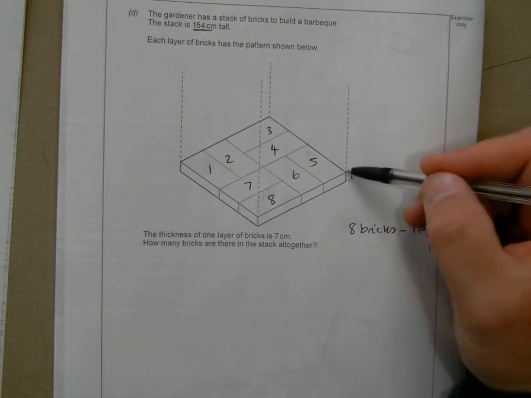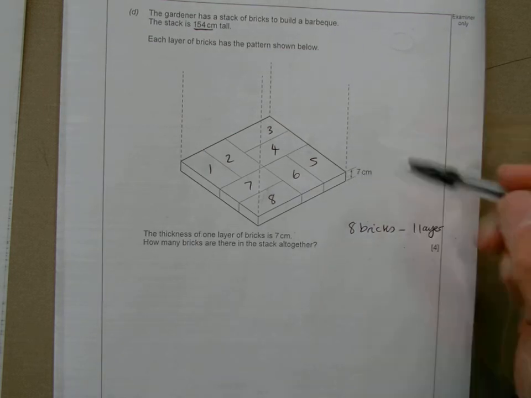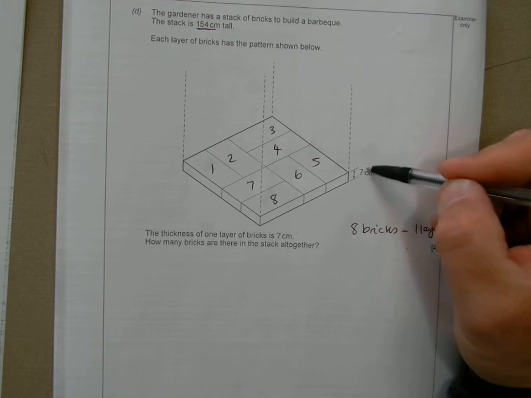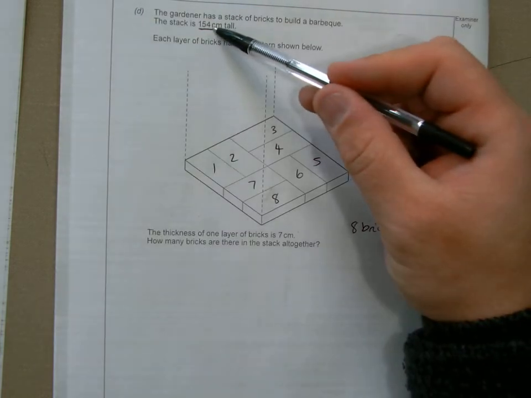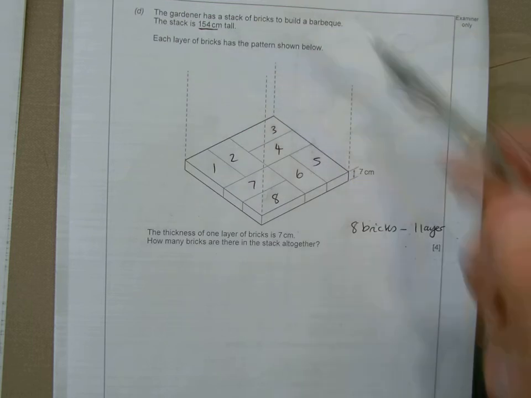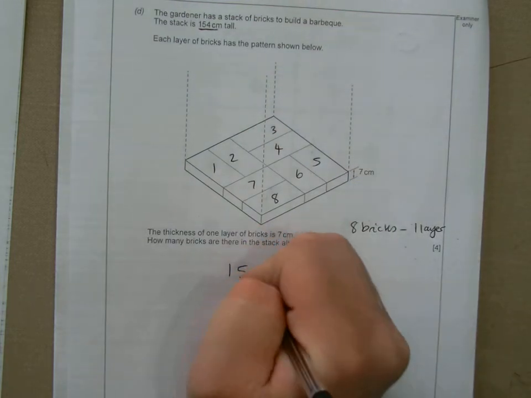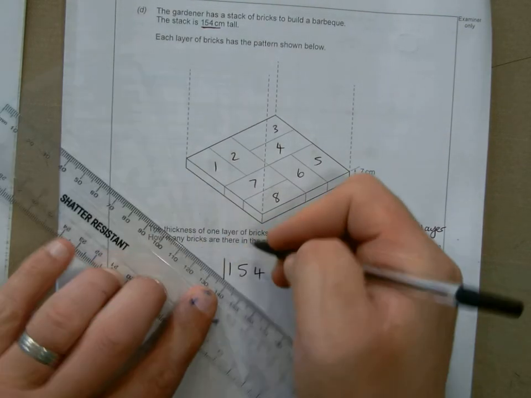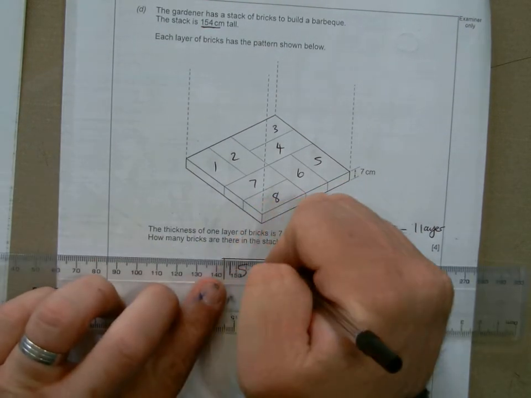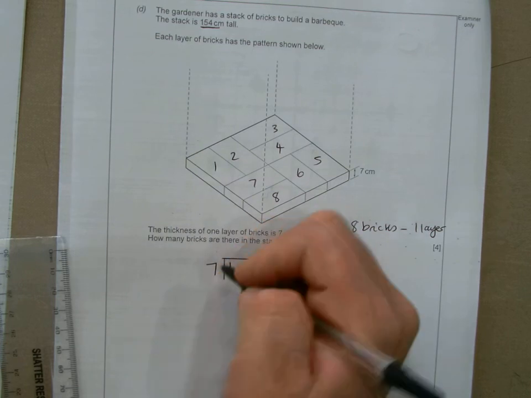So we just need to see how many of these layers we're going to have. One layer is 7 centimeters. Essentially, we need to see how many 7s we're going to have in 154. So what I could do is divide 154 by 7. There are lots of ways of doing this. You could use your times tables.